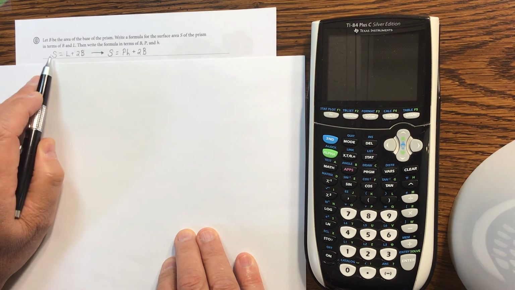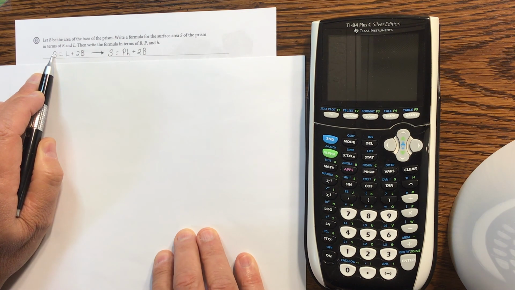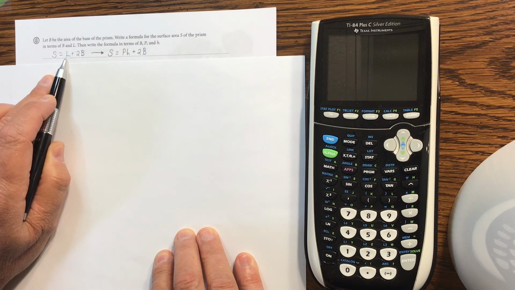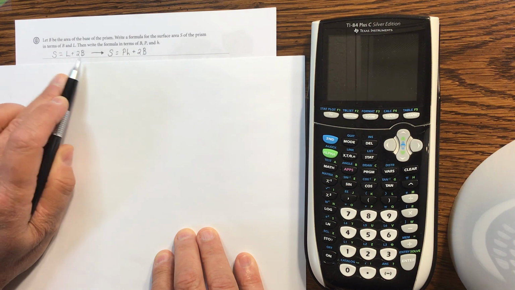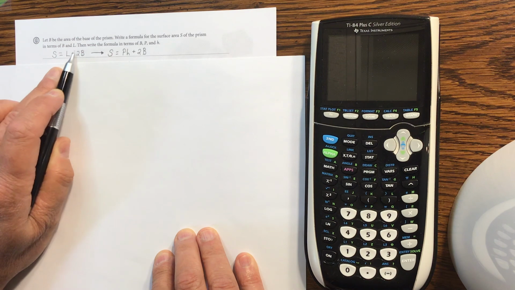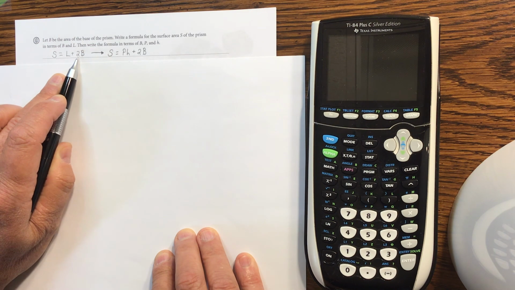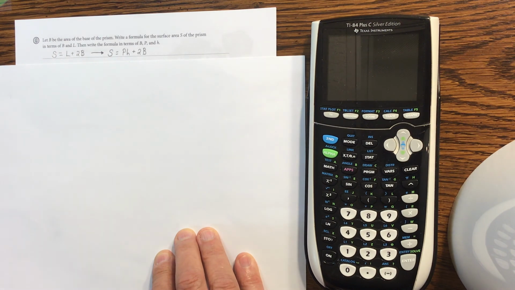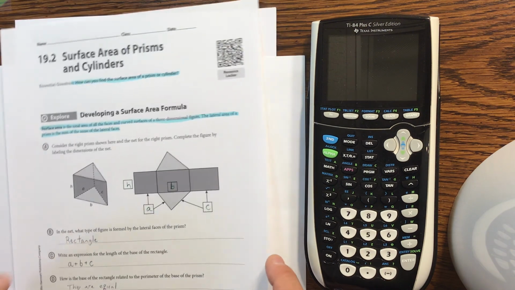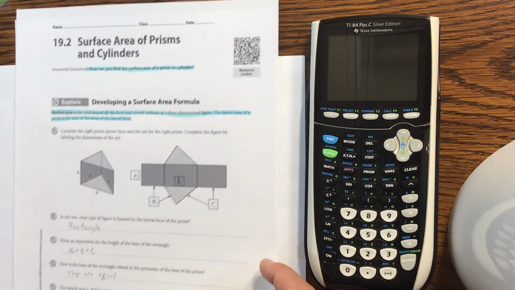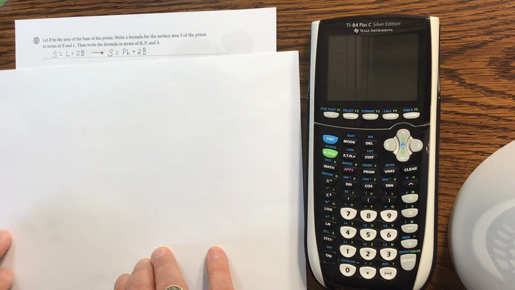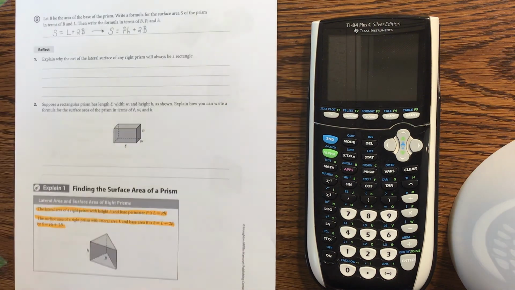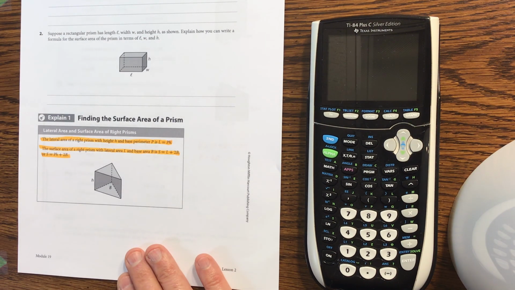So if you take capital S, which means surface area, the lateral surface area and the two bases, in this case the two triangles, this will give us the formula for finding the surface area of, in this case, a triangular prism. And like I said, we could have done this the other way. I'm just going to try to focus on what they have here in the book. Here are the directions, or the formulas, to find the area of a prism.